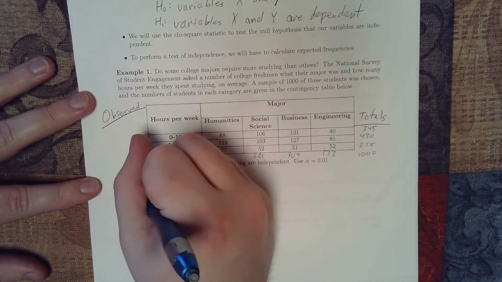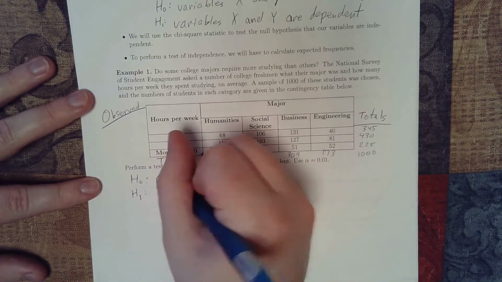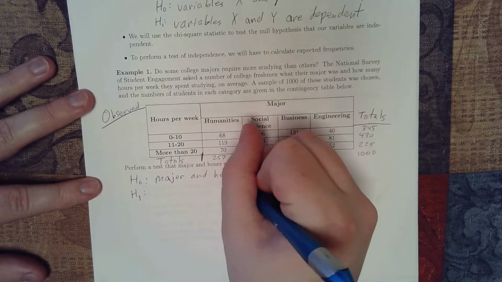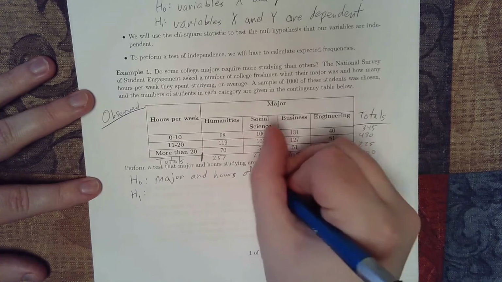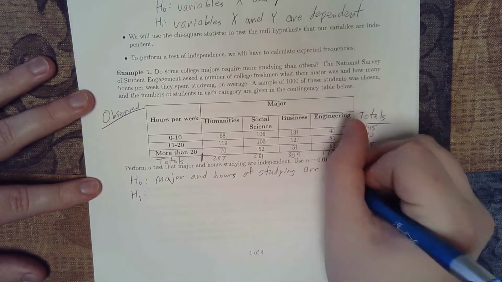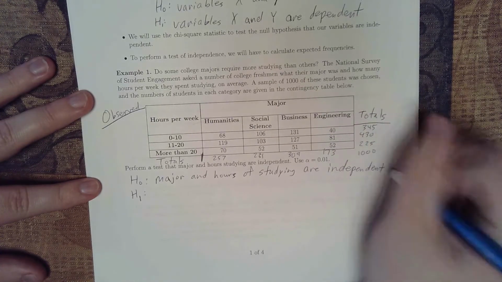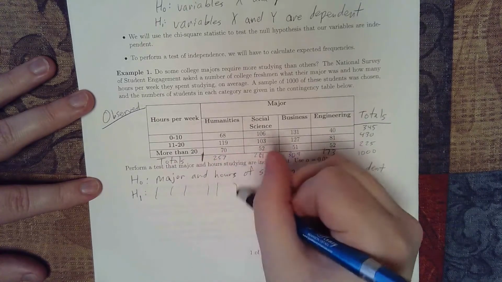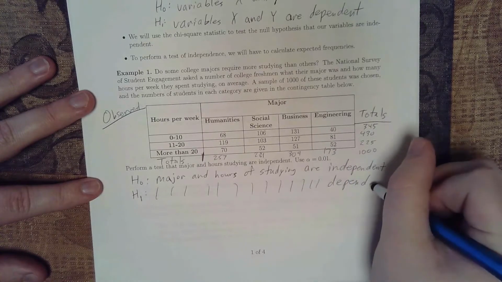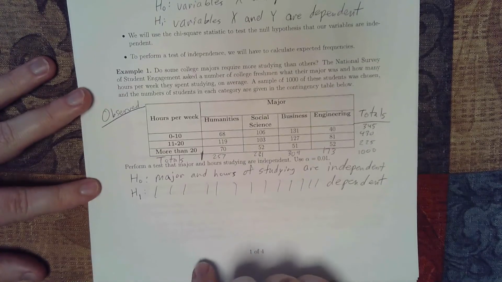The null hypothesis in this case is that the type of major chosen and hours of studying are independent. The alternative is that the majors and the hours of studying are dependent. All these little lines mean just take the thing from above.